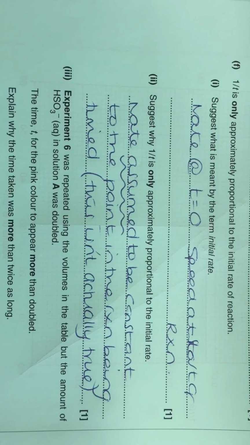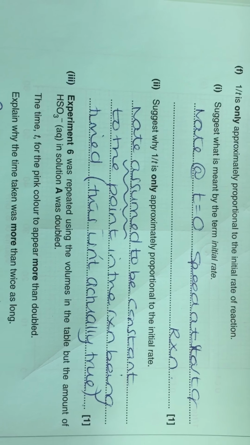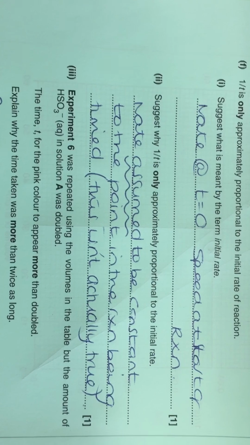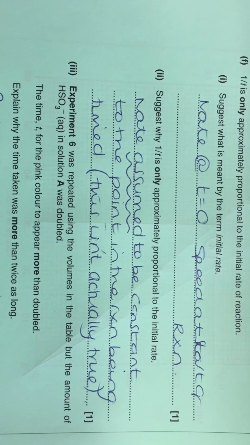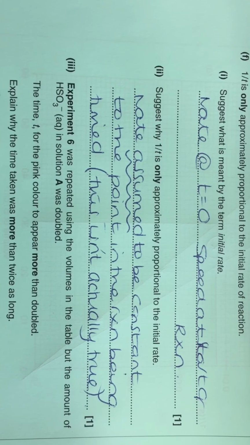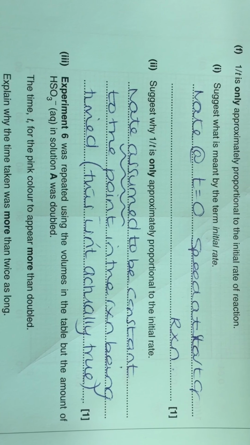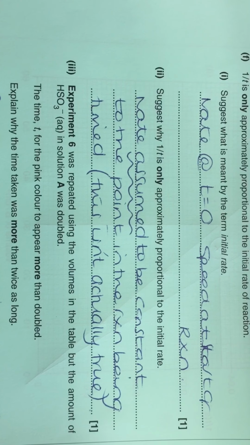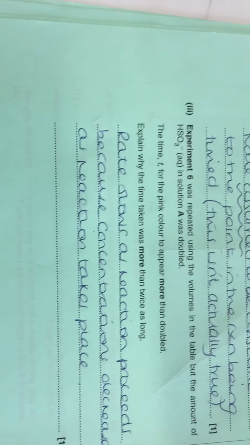Now, we discussed this in class. We've said that the rate is assumed to be constant from the point in the reaction that you add the two chemicals together to the point in the reaction that is being timed. Now, this isn't actually true, but it's an assumption that we use to enable us to process the data. It is true enough for us to process the data and extract the information that we need. It's only when we get to degree level and PhD level that this assumption will start to pose problems for calculations. Last couple of questions.